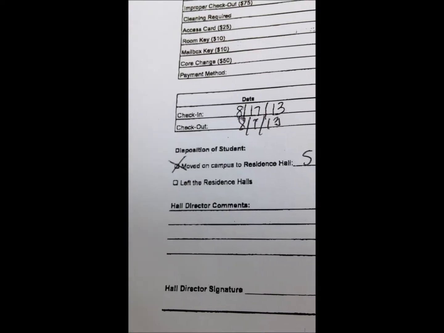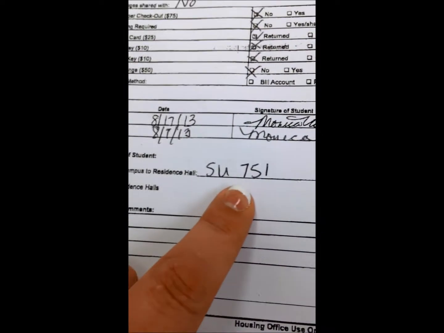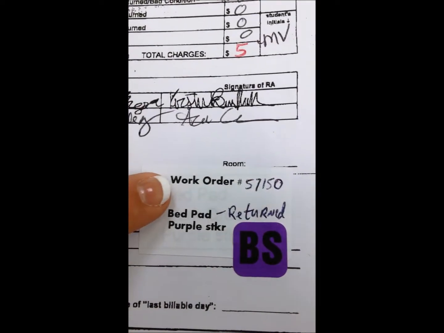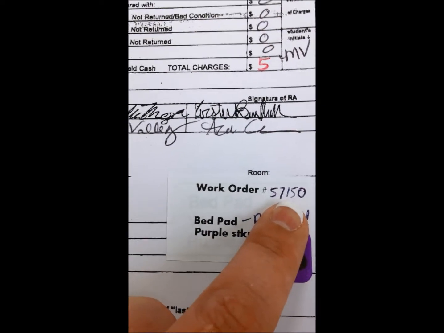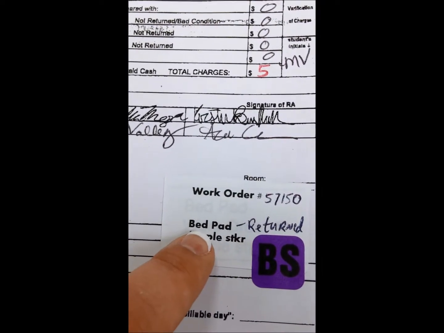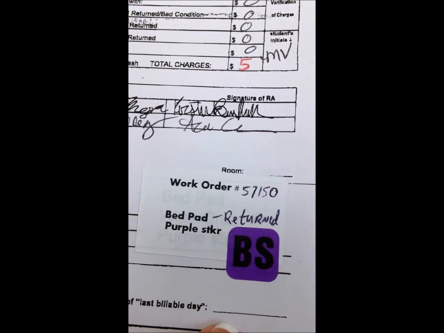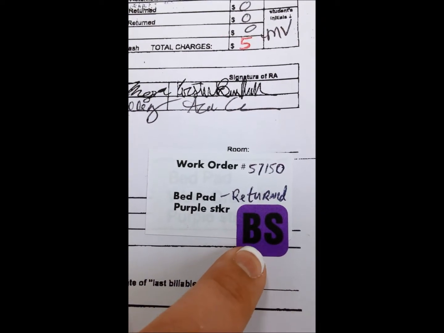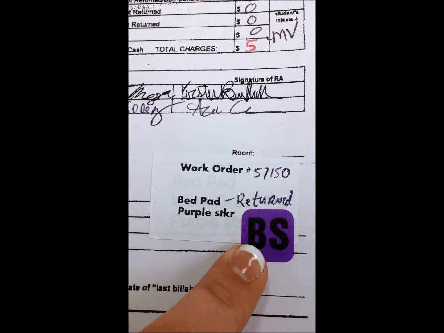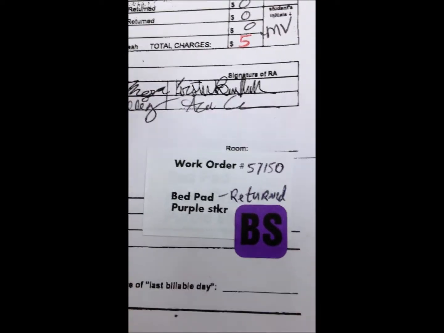If the student is moving somewhere on campus, write in the room number and building of where they're moving. Also, write down the work order number saying that the room needs to be cleaned, attention custodial. Please take down the bed pad and bring it to the RA workroom. We'll show you where. And then also please take off the Blair-Shannon sticker if they're moving out of the building or off campus because we don't want them coming back in.